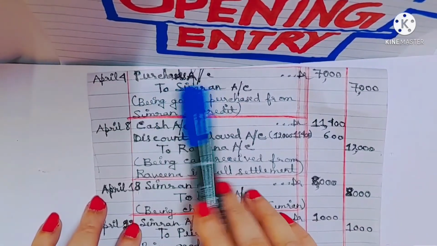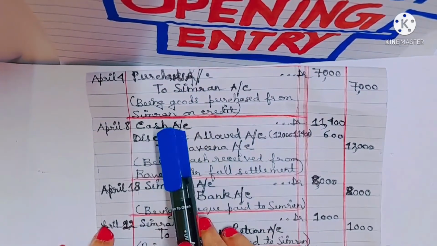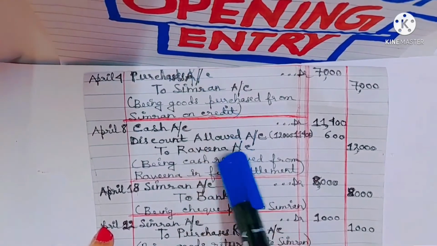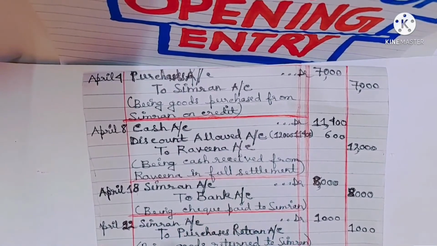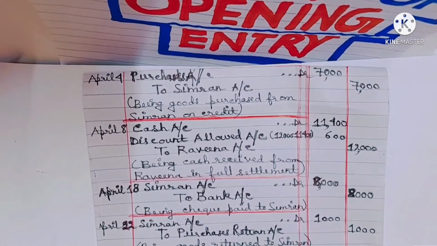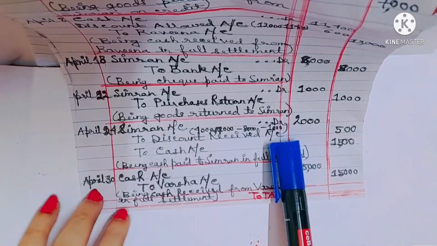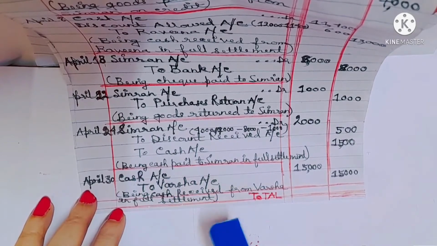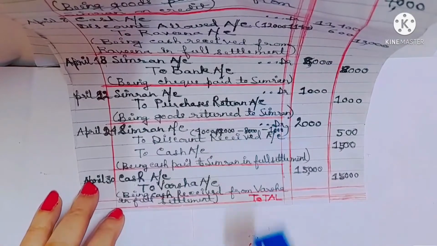Purchases account. Purchases Simran account is already there on the credit side, cash account is already on the debit side, discount allowed. One is discount. So purchases plus discount 2 plus Simran is there, bank is also there. Simran to purchases return account 3. So Simran, discount received to cash account. Discount received account will also appear. That means 13 ledger accounts. On 30th April cash account to Varsha account. Nothing more needs to be done since these all have opening balances, that means we have to prepare 13 ledger accounts.